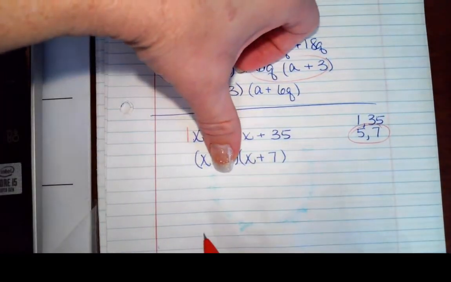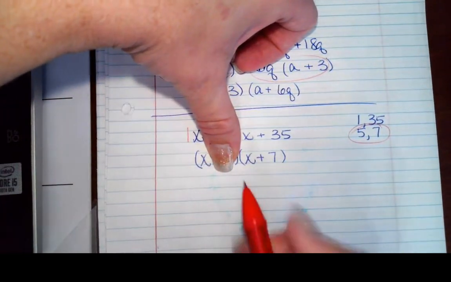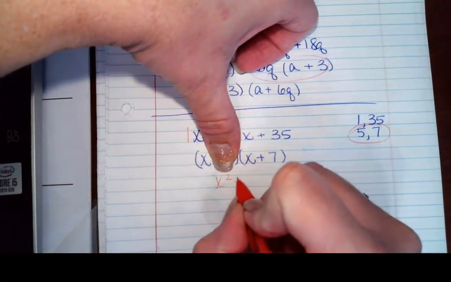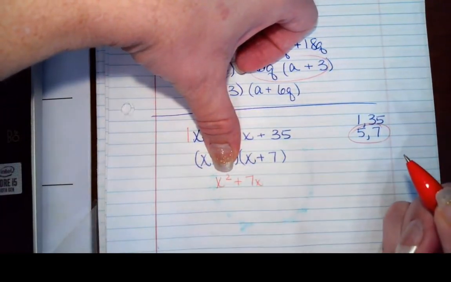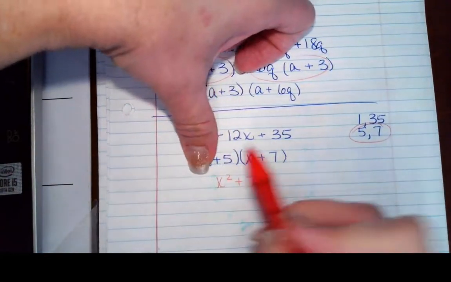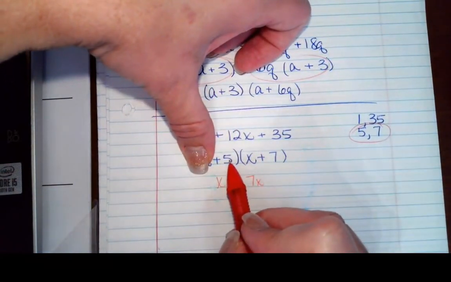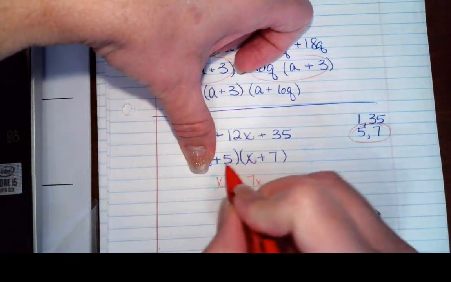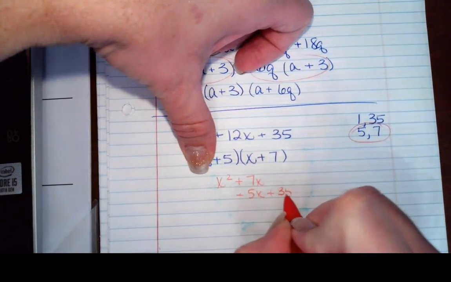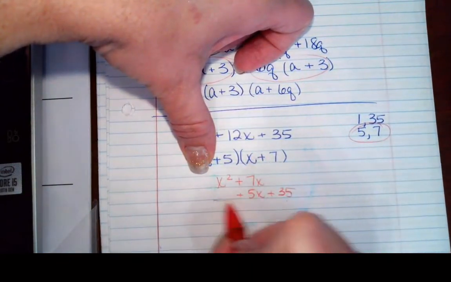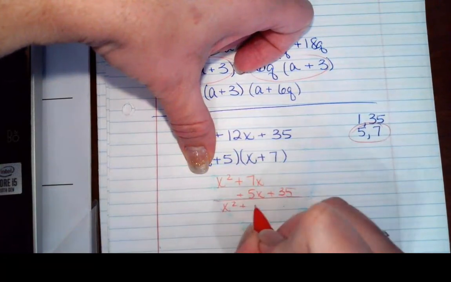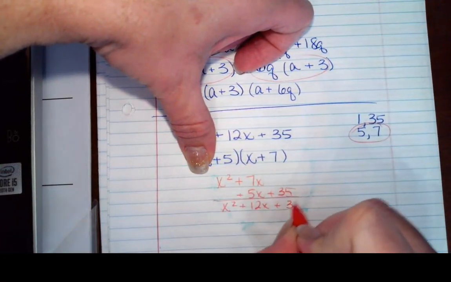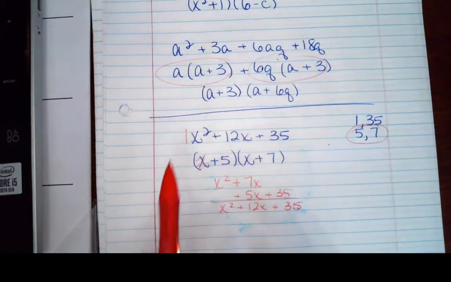So what would happen if we FOILed this? Take this first term times everything over here. I would have x squared plus 7x, and I'm done with this. Now take the second term times everything over here. So 5 times x is 5x, and 5 times 7 is 35. When I've combined like terms, I end up with the exact same thing back.